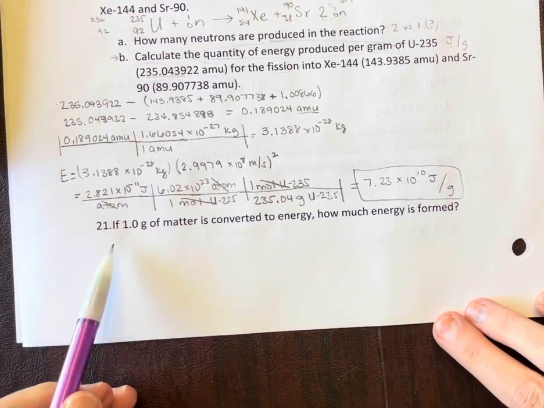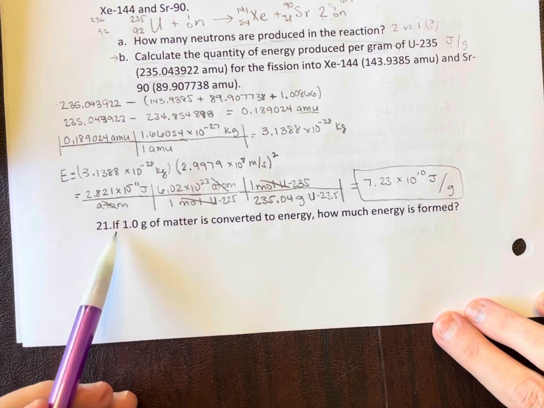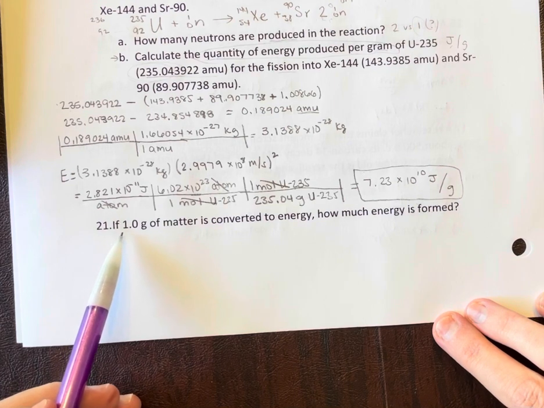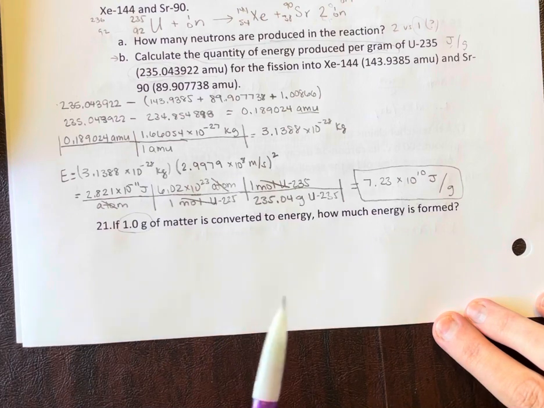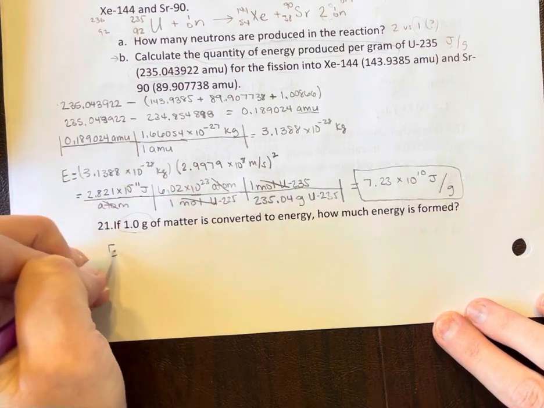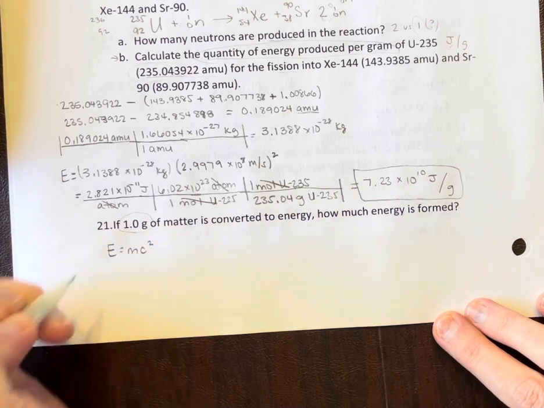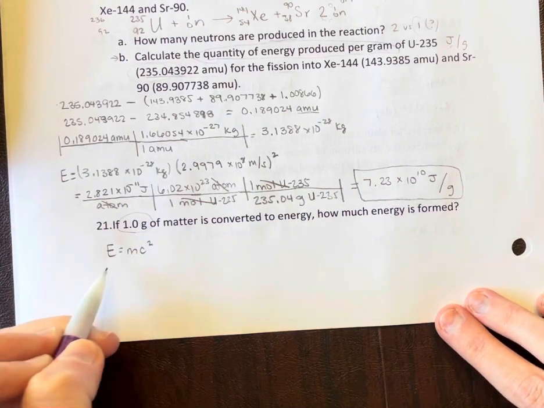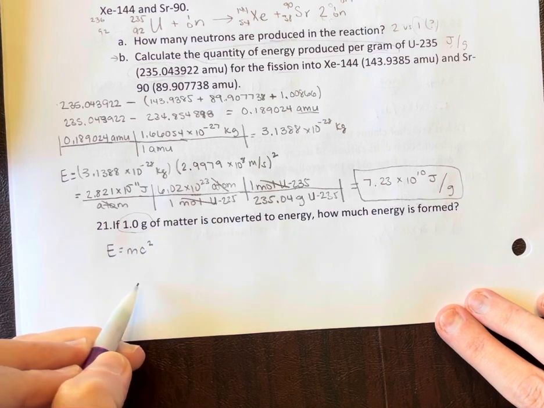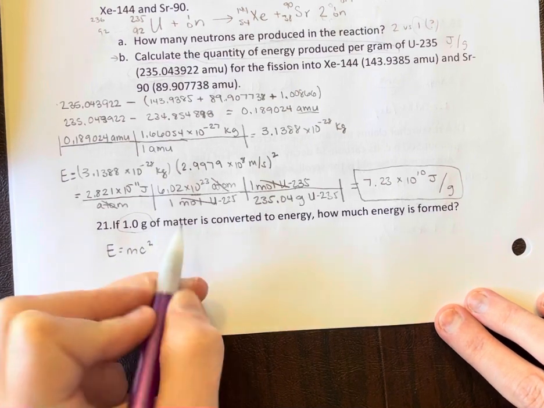Okay, so now relating very similar situation. If we convert an entire gram of matter, how much energy are we producing? So we're just going to use E equals mc squared. So here, remember, our mass must be in kilograms.